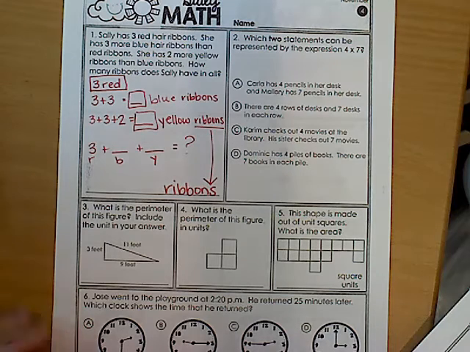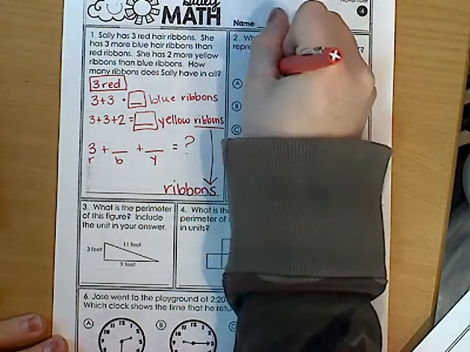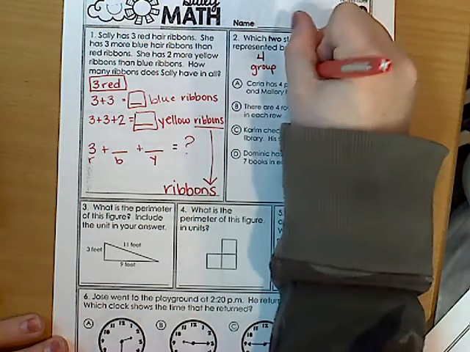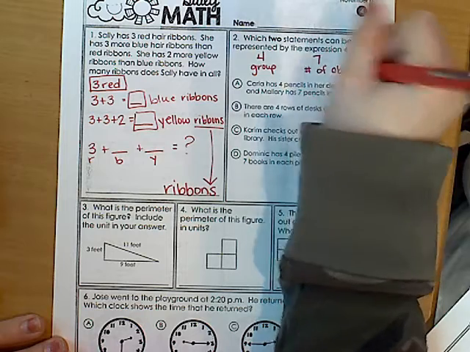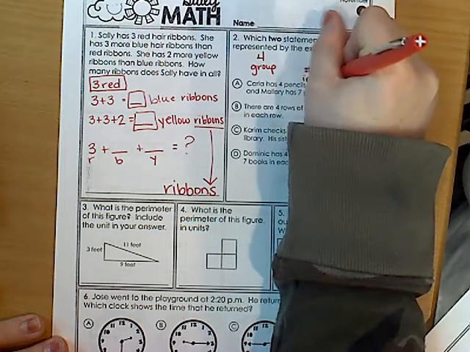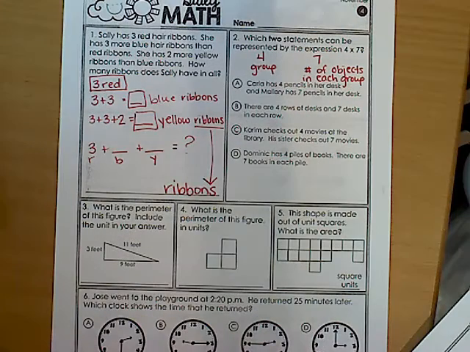Number 2, which 2 statements can be represented by the expression 4 times 7? Remember, 4 is our groups. 7 is the number of objects in each group. Carla has 4 pencils in her desk, and Mallory has 7 pencils in her desk.